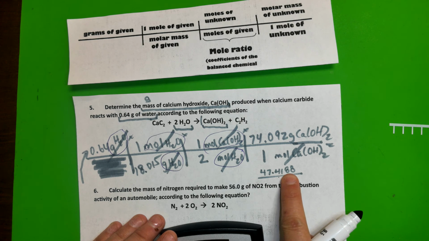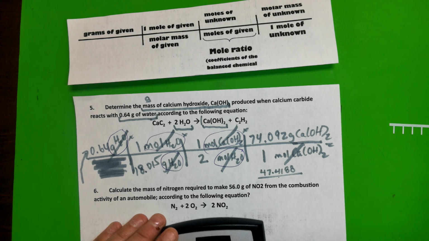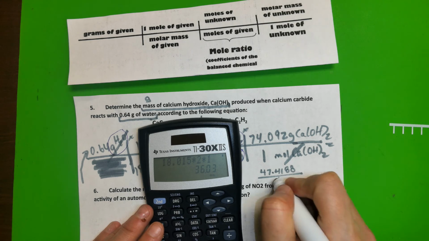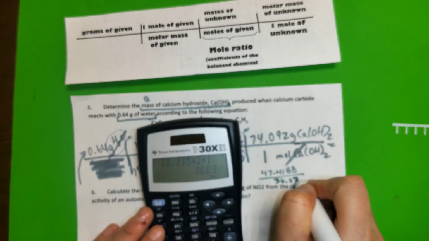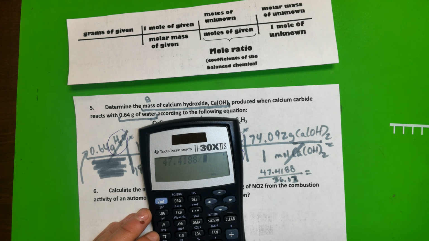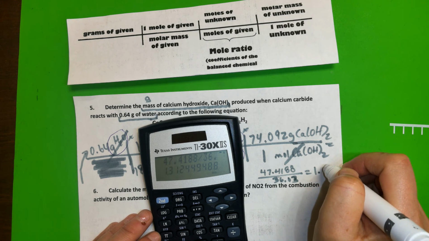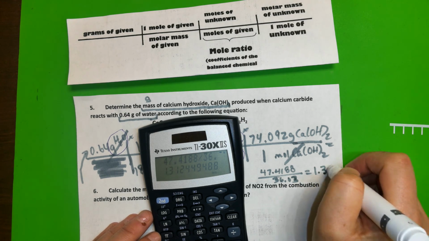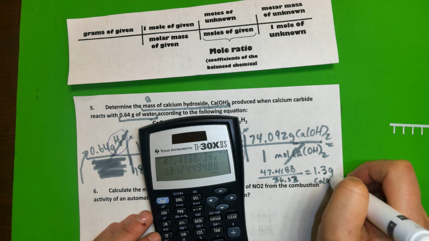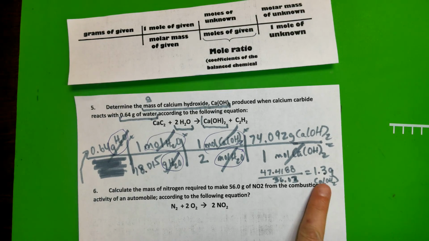It's up to you. The bottom one is 18.015 times 2 times 1 equals 36.03. Now you divide 47.4188 by 36.03, and that is equal to 1.3 grams of calcium hydroxide. That's basically it, you guys. That is your answer for number five.